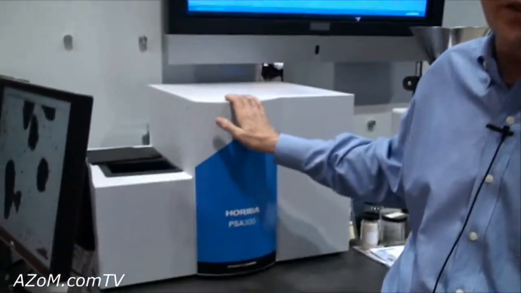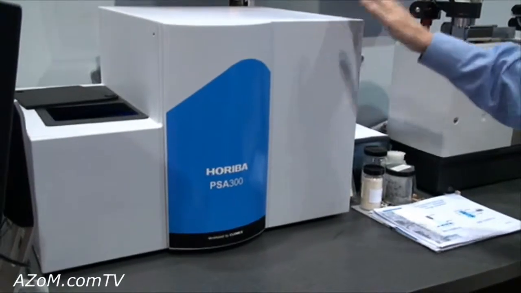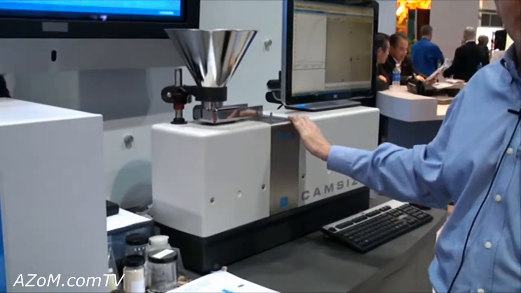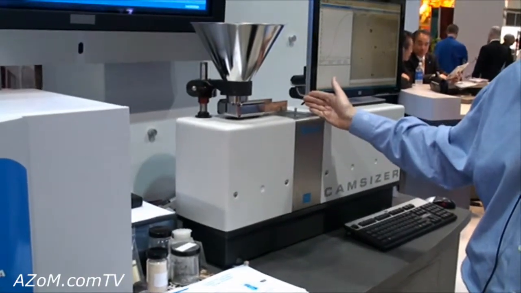What we're going to talk about now are some newer techniques for particle characterization that are based on digital imaging or image analysis. There are two basic approaches to image analysis. There's static image analysis, where the particles sit on a slide. That is the PSA 300. And then to the right over here, we have dynamic image analysis, which is the Retch cam sizer, where the particles are flowing in front of the cameras where we do the imaging.